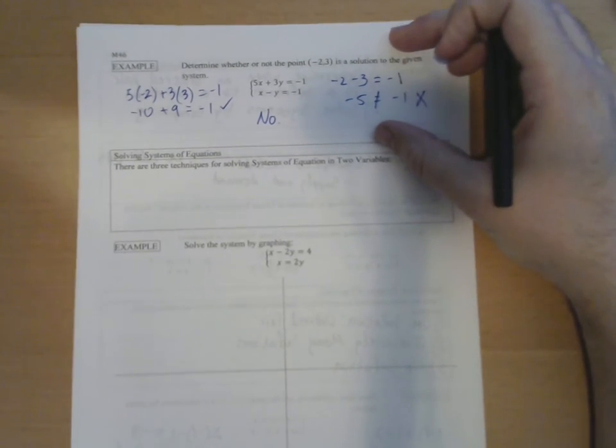So, like I said, in this section we're going to be going through most of the definitions, so that's what this next box is. But when you're determining whether points are solutions or not, this is the way to do it. Just plug it in, check both equations. Easy peasy. So as far as solving systems goes, now that we know how to check if we have the right solution, there are 3 techniques.